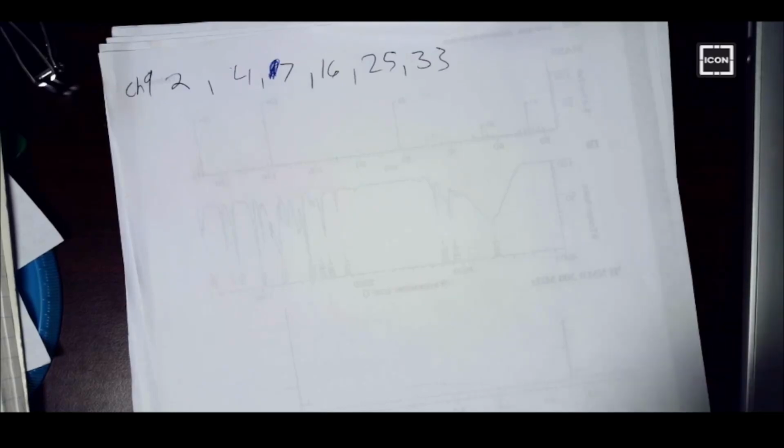Hello, folks. We're going to go through some more homework for the Engel and Reid Physical Chemistry textbook. Going through Chapter 9, Ideal and Real Solutions. We'll start with problem 2, then go to 4, 7, 16, 25, and 33.